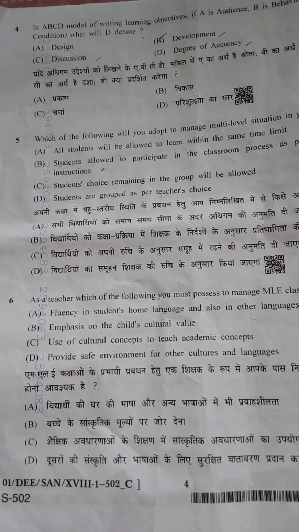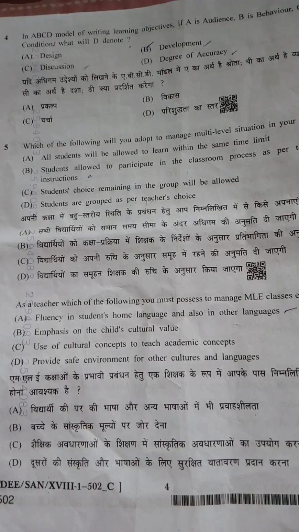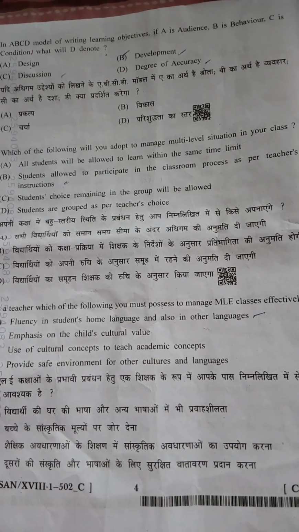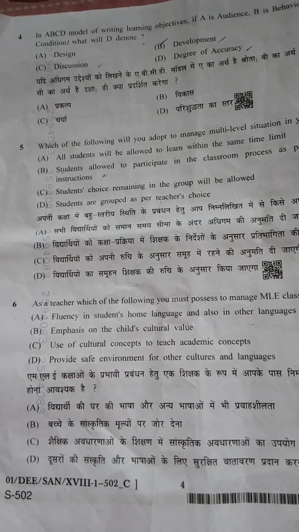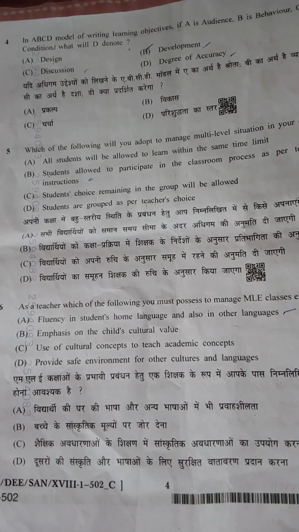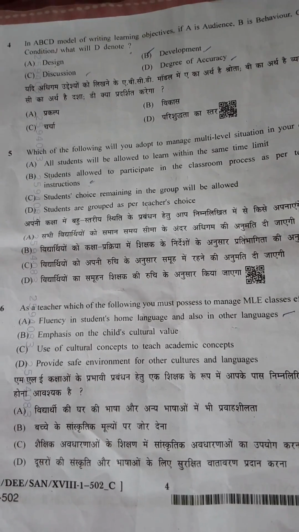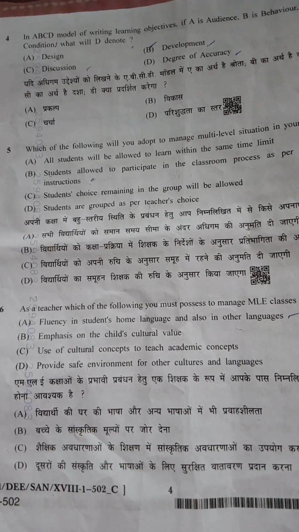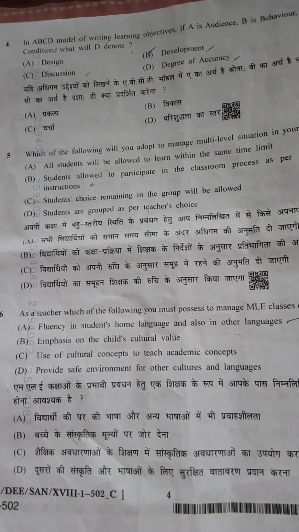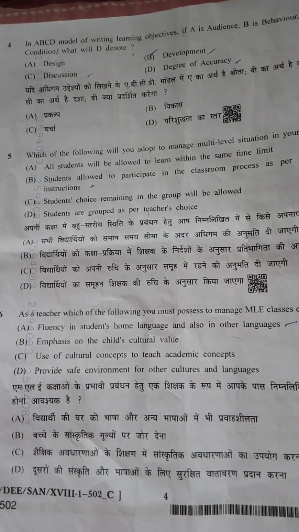Next, number 6. As a teacher, which of the following you must possess to manage MLE classes effectively? A. Fluency in students' home language and also in other languages. B. Emphasis on the child culture value. Use of cultural concepts to each academic concepts. Provide safe environment for other cultures and languages.